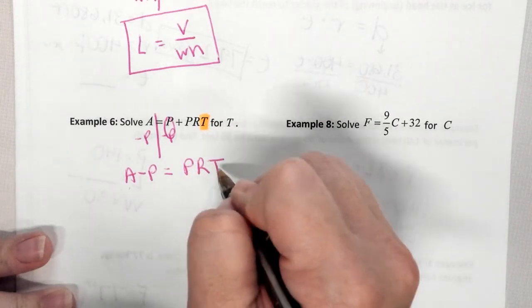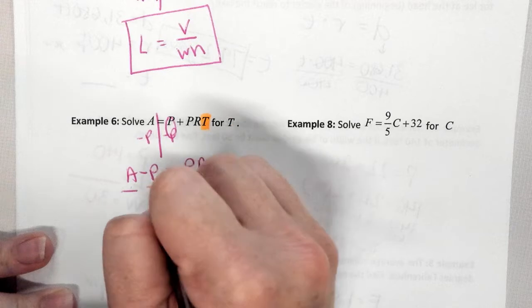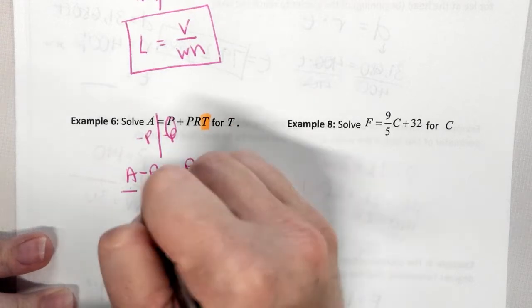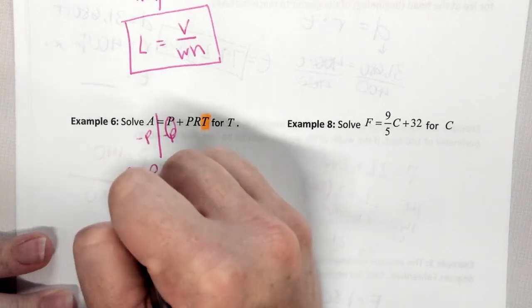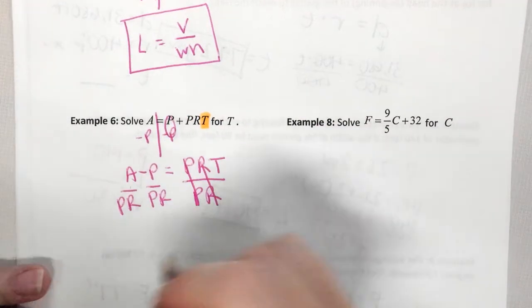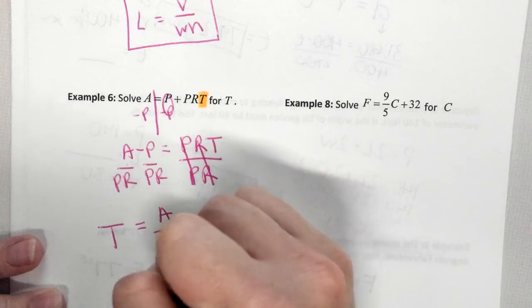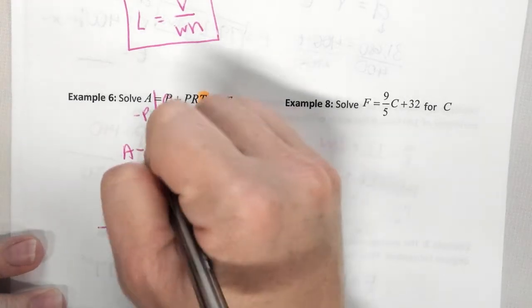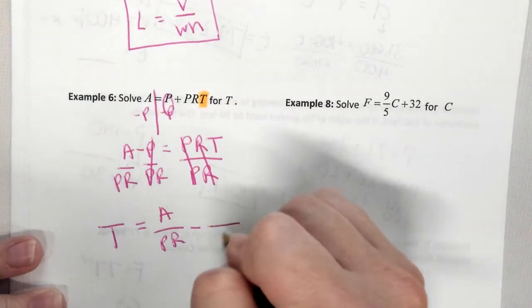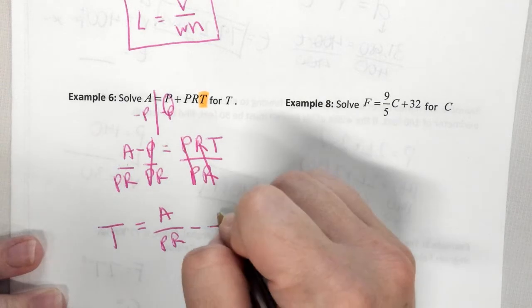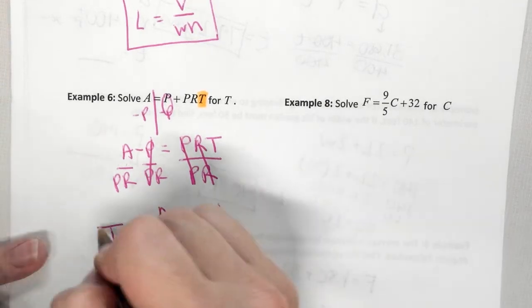Well, this is P times R times T, so we're going to divide everything by PR. So P and R cancel, and I get T alone. A over PR does not simplify. Minus, the P's cancel, so I have R as the denominator, and I cannot have an empty top, so I put a 1.